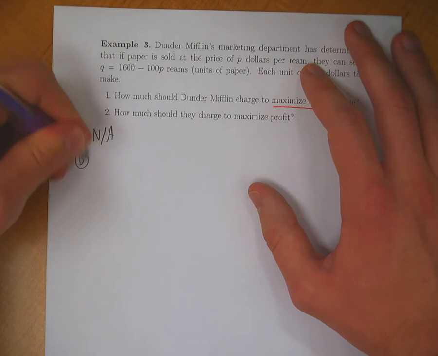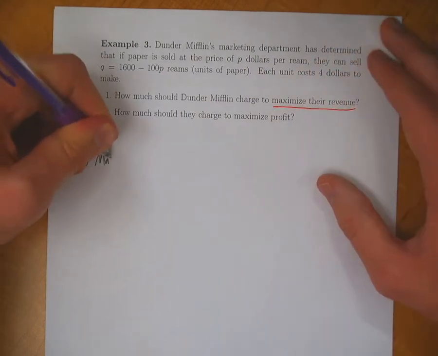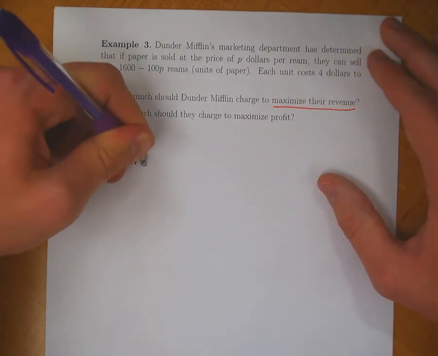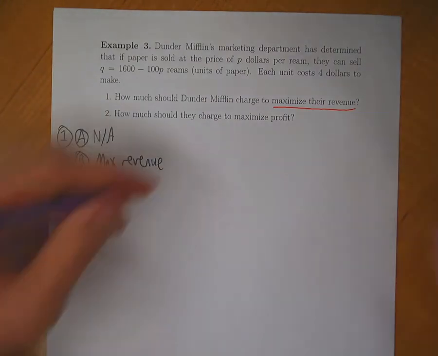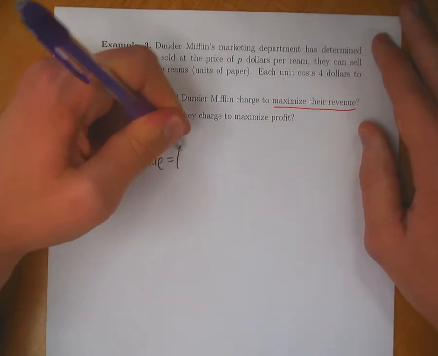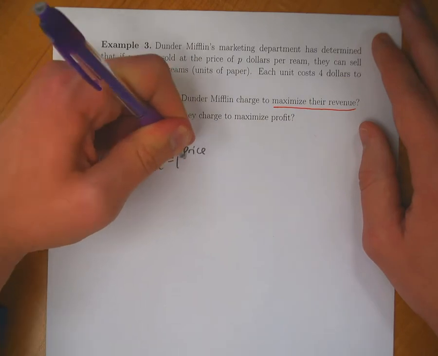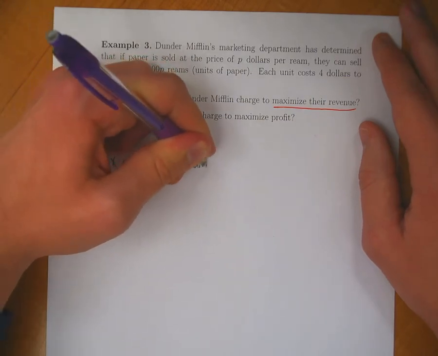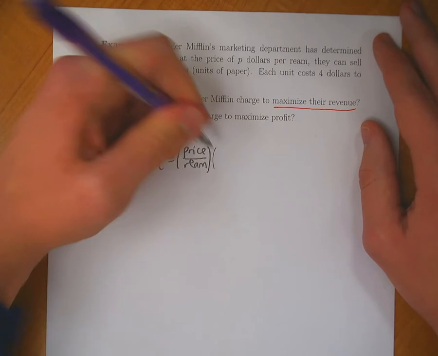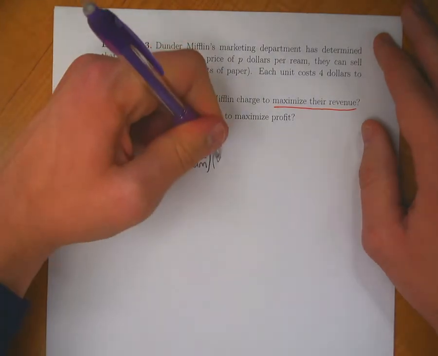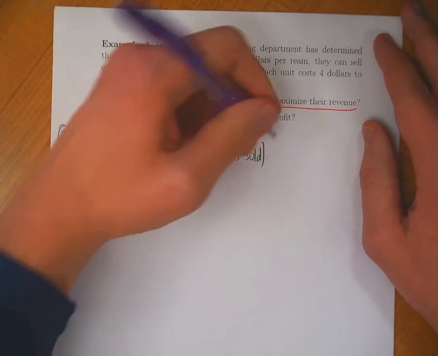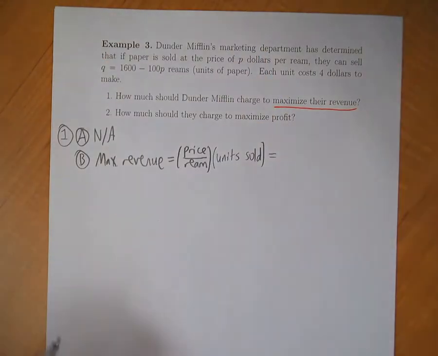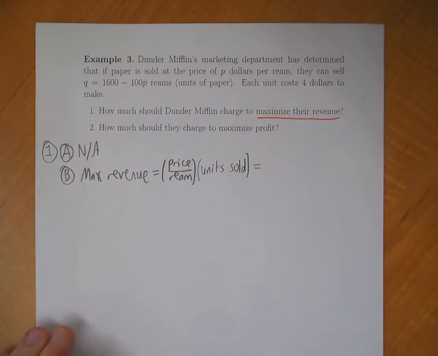Part B, meanwhile, says, okay, maximize revenue, as we just established. But what is revenue? Well, revenue is just the price per ream times the number of units sold. So in this case, thankfully, the problem gives us those two quantities here.